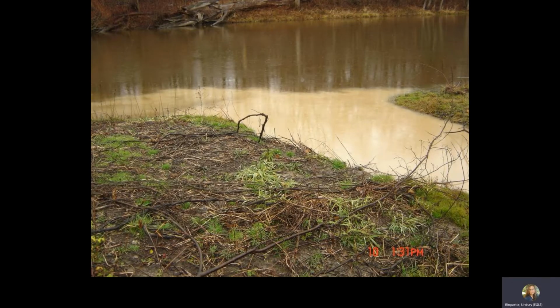This photo is a close-up of the discharge of sediment-laden stormwater from the construction site discussed in the previous slide. Even though several measures were installed through the construction site, they were not necessarily the appropriate measures for the site. A discharge of sediment-laden stormwater to a surface water of the state is a violation of Part 91.